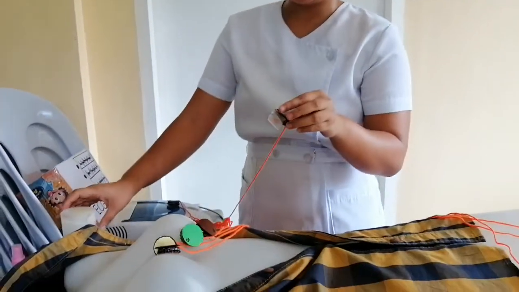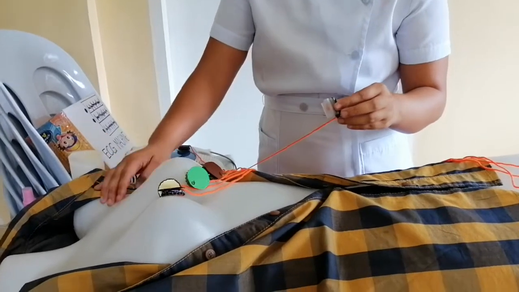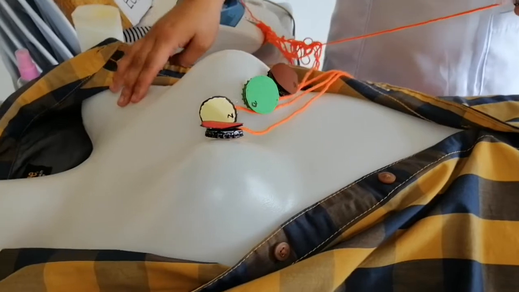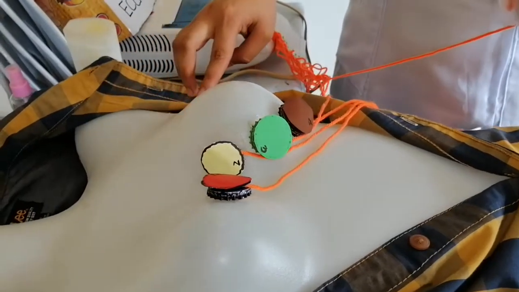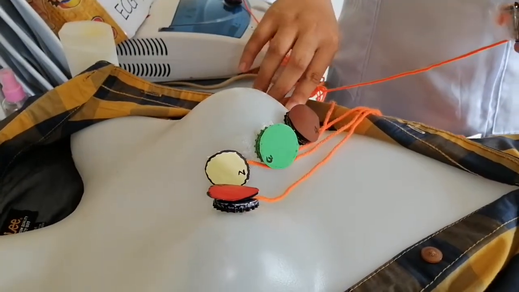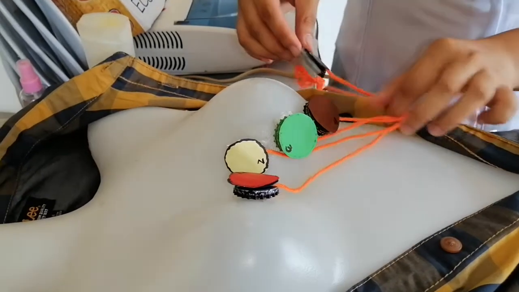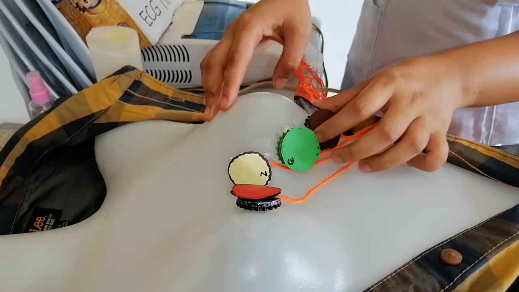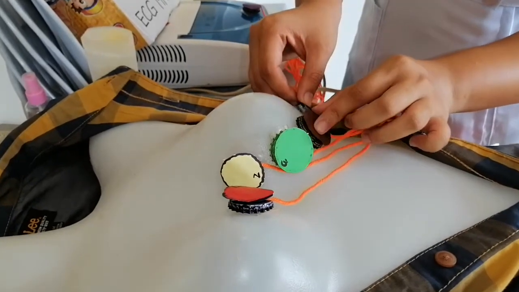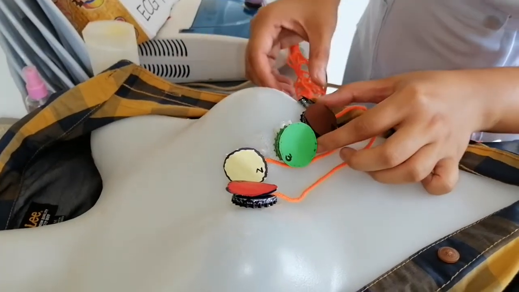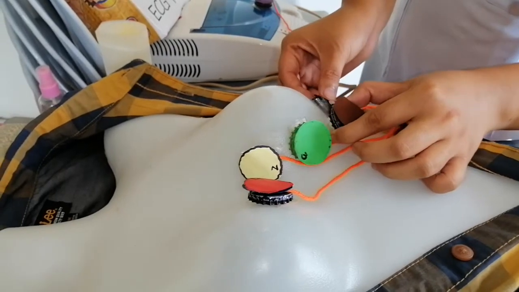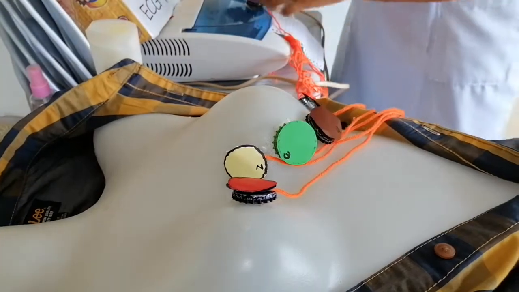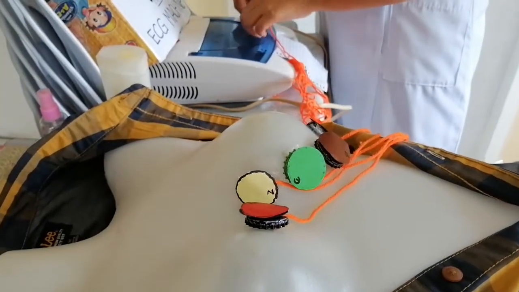The location of this V5 is found at the anterior axillary line going down, or just draw an imaginary line going beside V4. Beside V4.